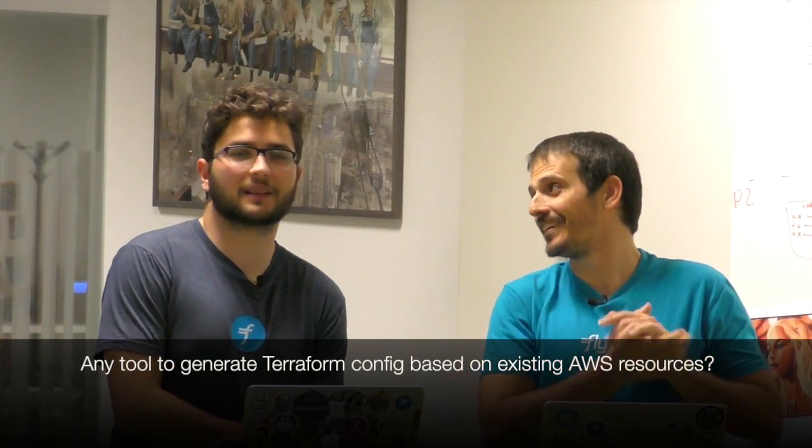I don't know if there exists some tool for importing, but I think a lot of people we know who are using Terraform have a legacy infrastructure and start using Terraform by importing what they have into the state. It's a manual process: you have to define it first here, and then import it.